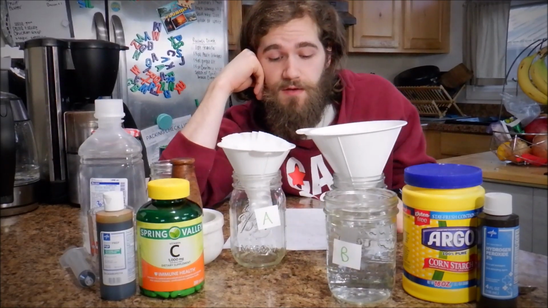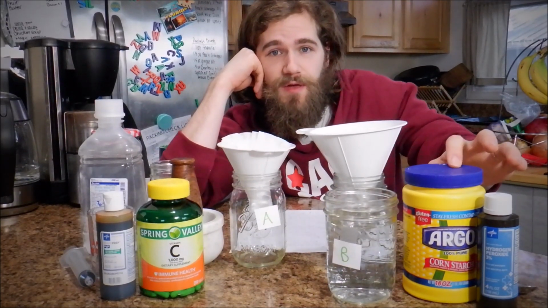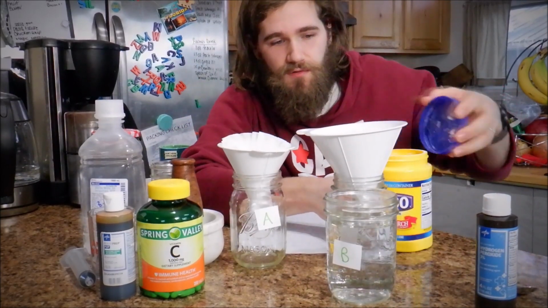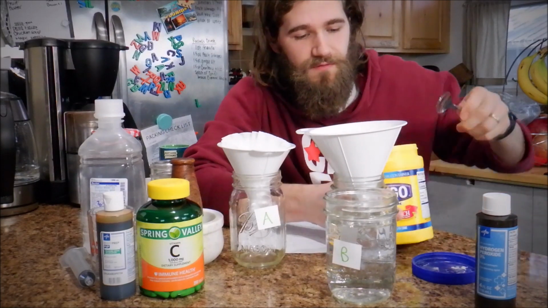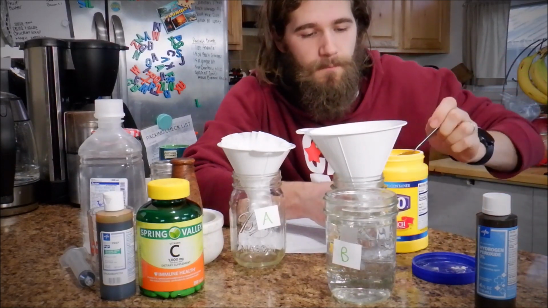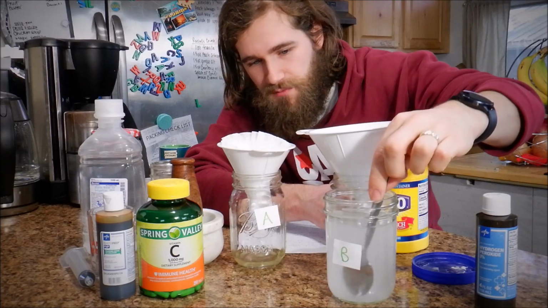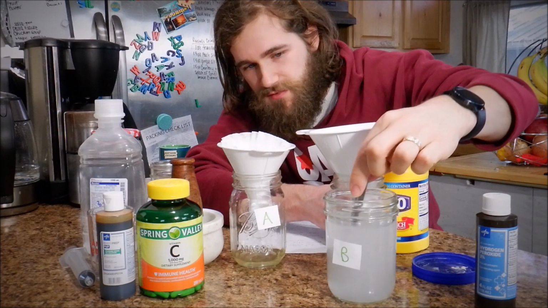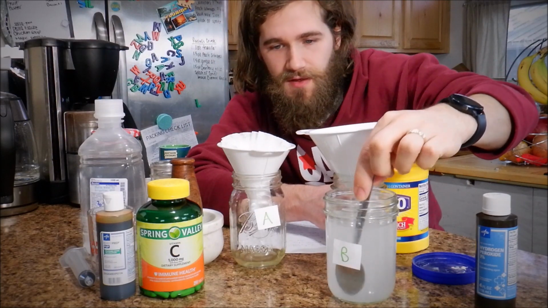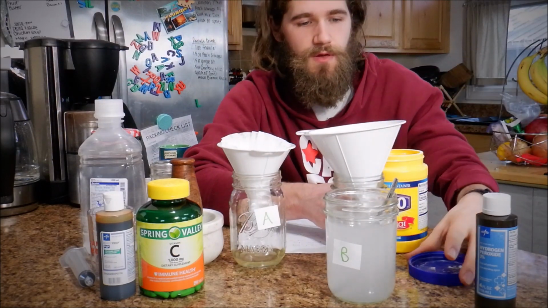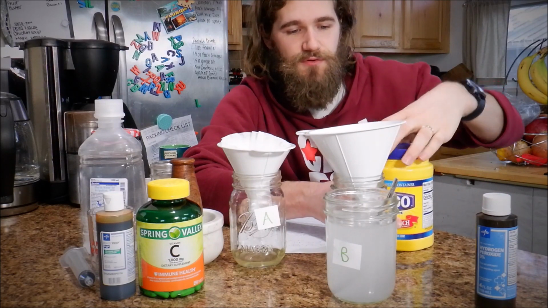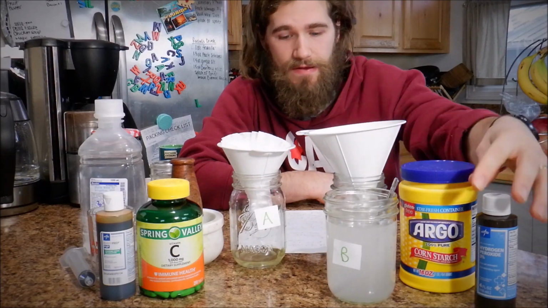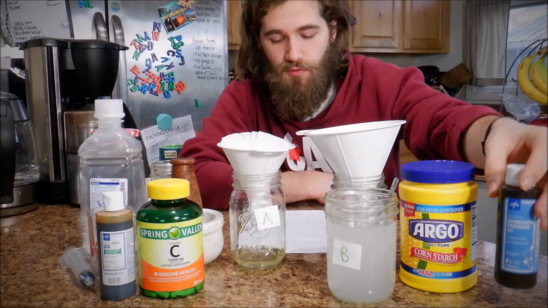For solution B, we're going to add just a little bit of cornstarch, approximately 0.4 grams of cornstarch in about 350 mLs of water. And this solution may need to be heated up, so I'll probably heat that up a little bit, stir it a little bit more, and then filter it out. And then once that's filtered out, solution B will also get approximately 150 mLs of 3% hydrogen peroxide.